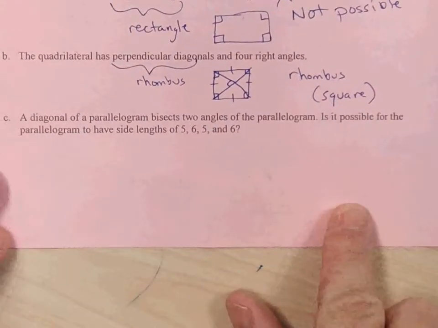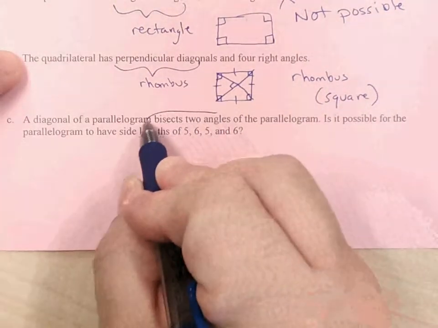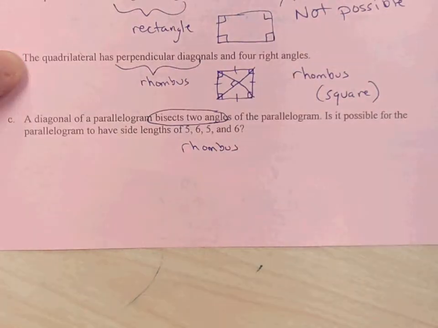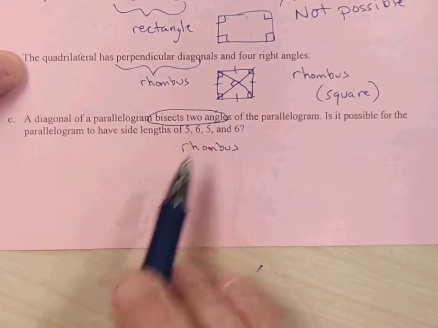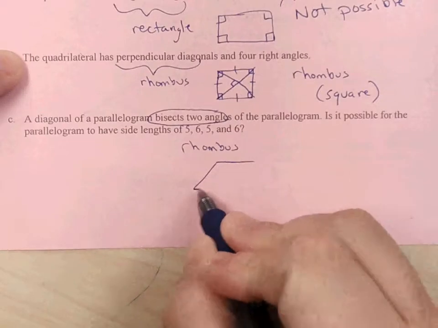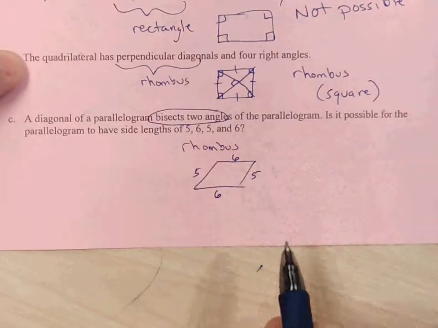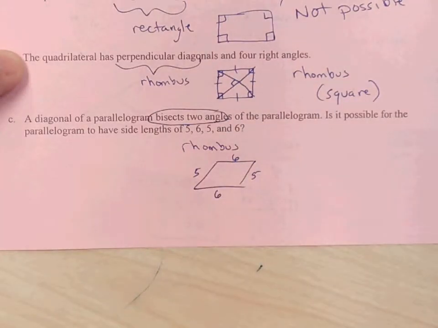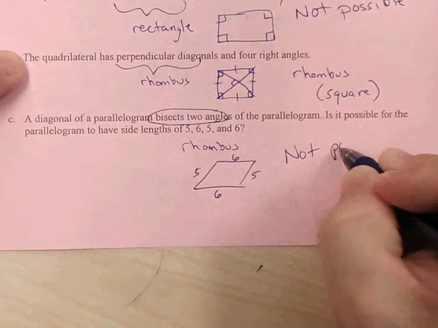Alright, now next one, it says a diagonal of a parallelogram bisects 2 angles. So since it's bisecting 2 angles, we're talking about a rhombus. Is it possible to have a parallelogram with 5, 6, 5, and 6 as its sides? So let's just draw a parallelogram. So this would be 5, this would be 6, this would be 5, this would be 6. Can this shape be a rhombus? And hopefully you're all saying, no, not possible.